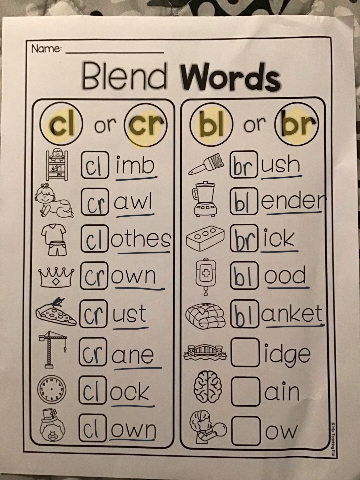Next picture is of a bridge. Bridge. We are missing B-R. Bridge. Then we have a picture of a brain. Br. R blend. B-R.